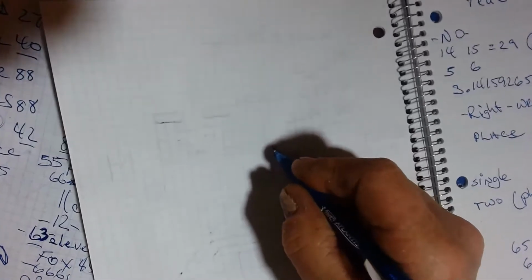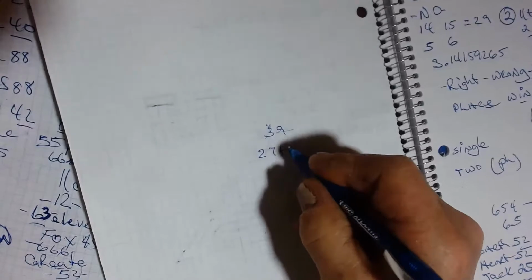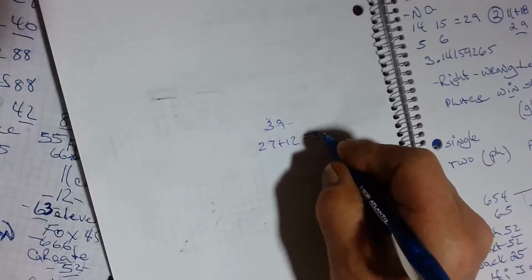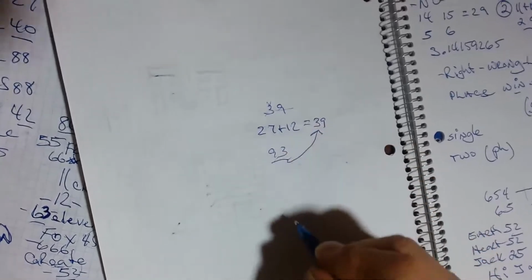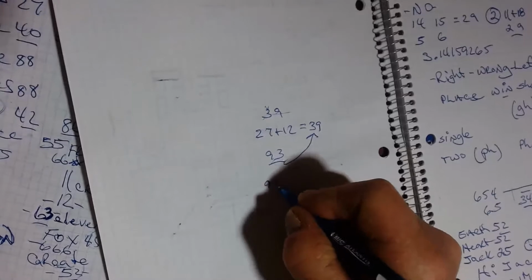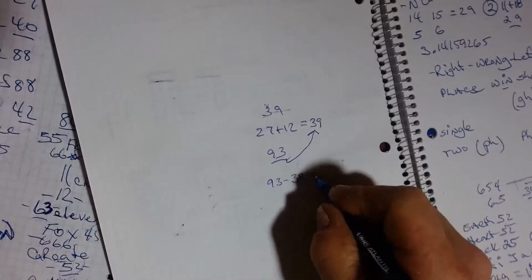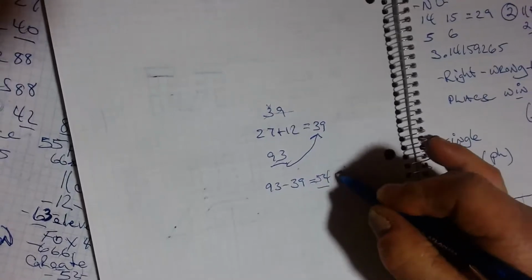Let's take, I don't know, give me anything. You want 39. 3 times 9, 27. 3 plus 9, 12 equals 39. Even if it was 93, it would come back to 39. So that difference between 93 minus 39 equals 54, and that is the sun.